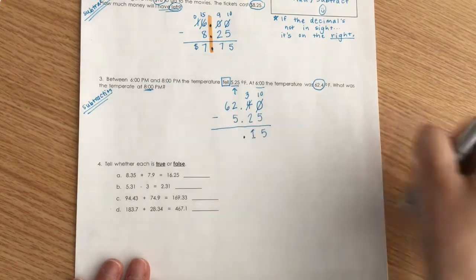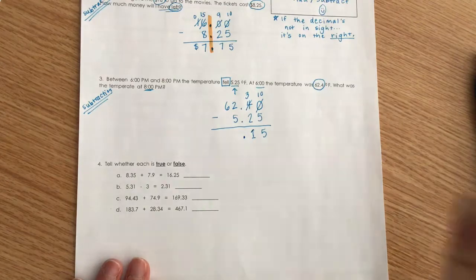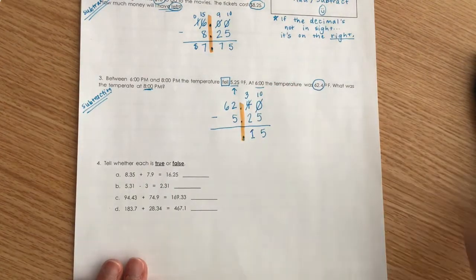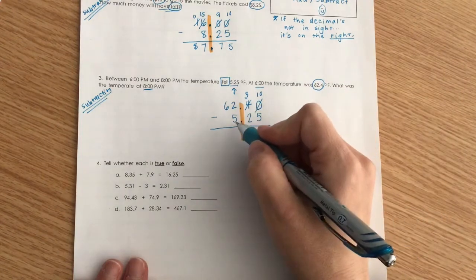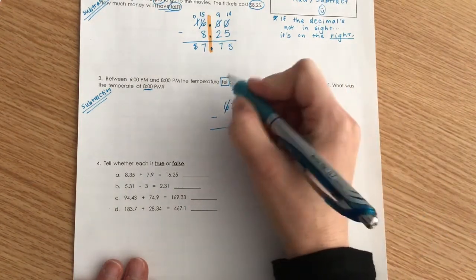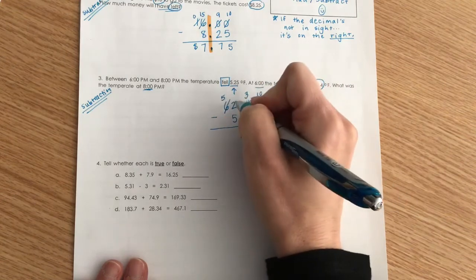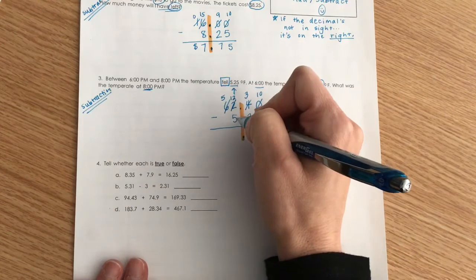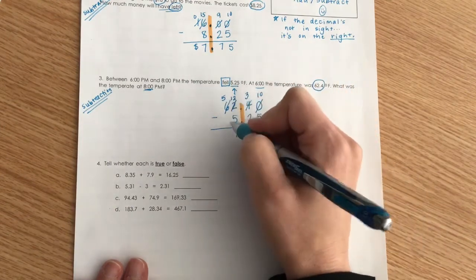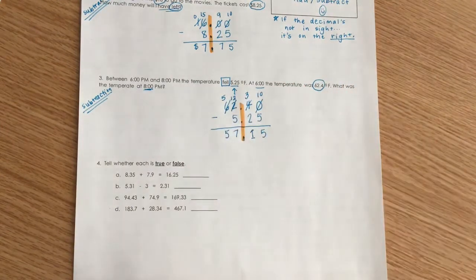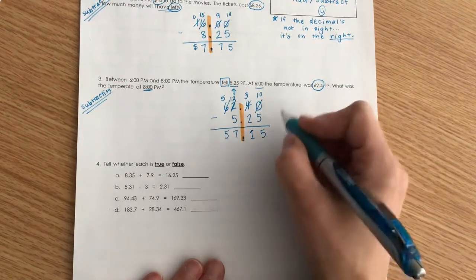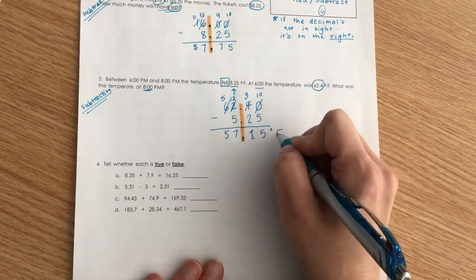Bring down my decimal point. I'm going to go ahead and highlight it. It just shows my brain that all of them are right there lined up together. 2 minus 5, oh, I need to come over here and borrow from the 6. The 2 becomes a 12. 12 minus 5 is 7. Bring down my 5. So the temperature at 8 p.m. was 57 and 15 hundredths degrees Fahrenheit.